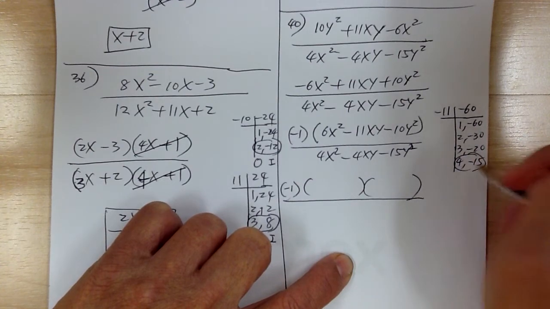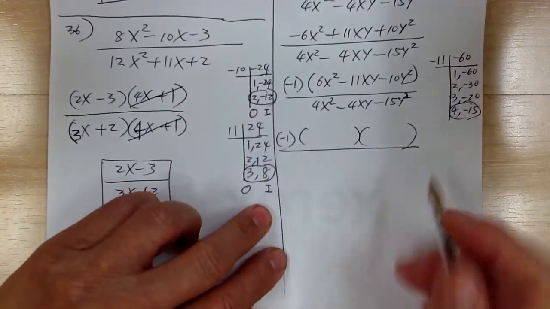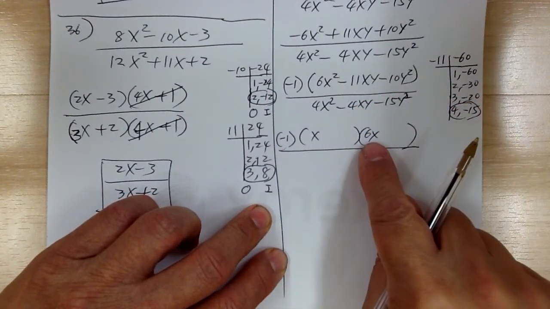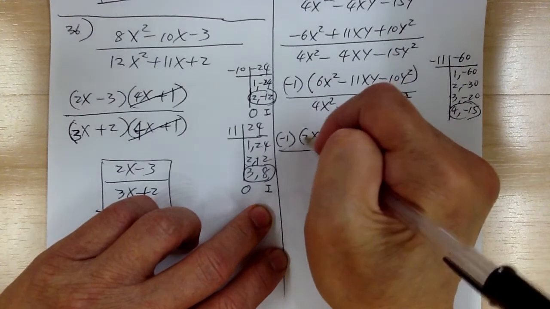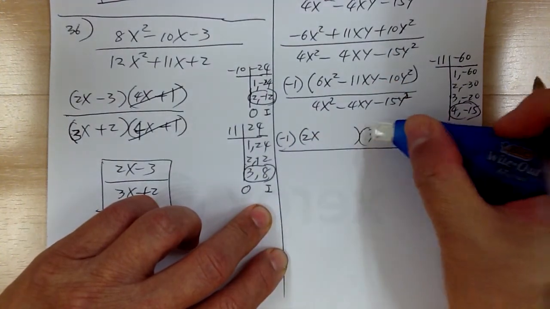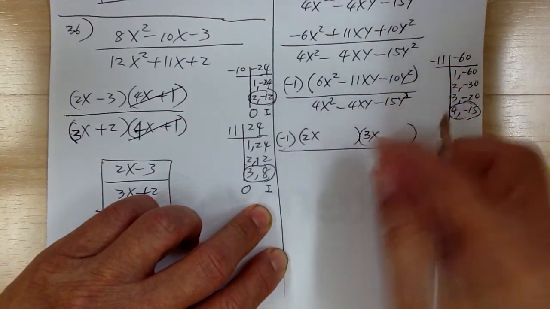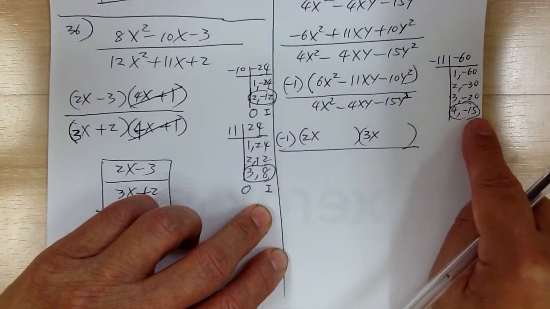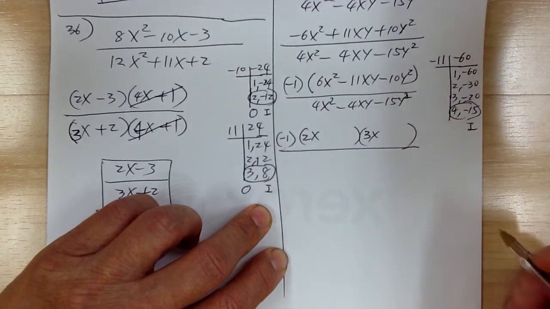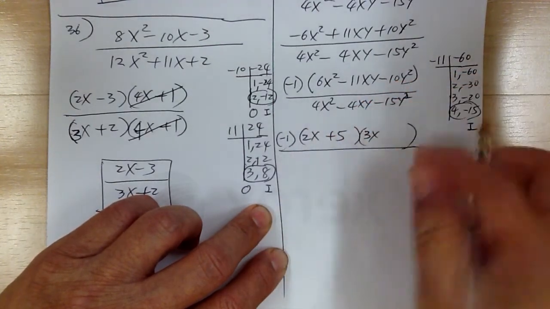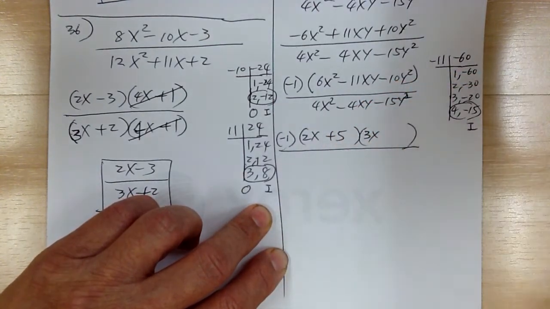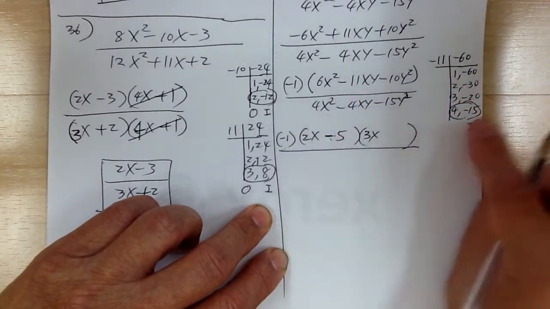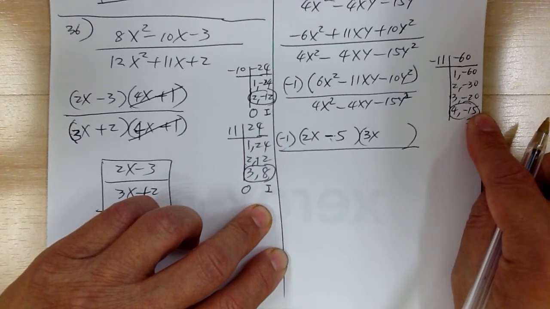that's it. Okay. So again, when you break it down, if you try x and 6x, cannot, because none of this is a multiple of 6. So you have to try 2 and 3. 2 times 3 gives you 6. Now this is going to work because this is a multiple of 3. So this would be inside, and this would be plus 5. You have to watch the sign. 3 times negative 5 will give you negative 15. So that's the inside.